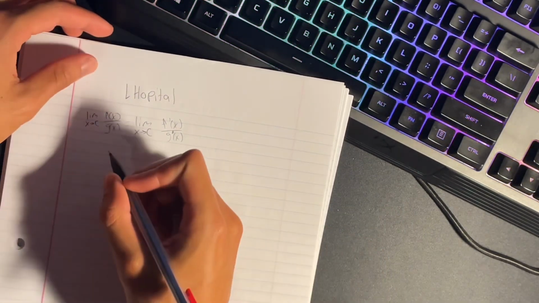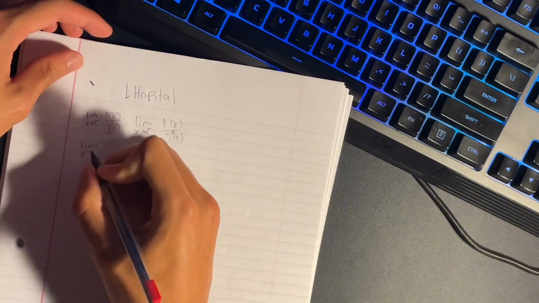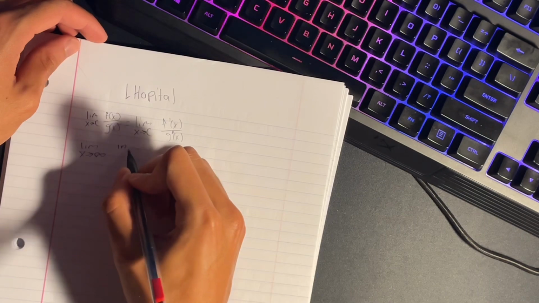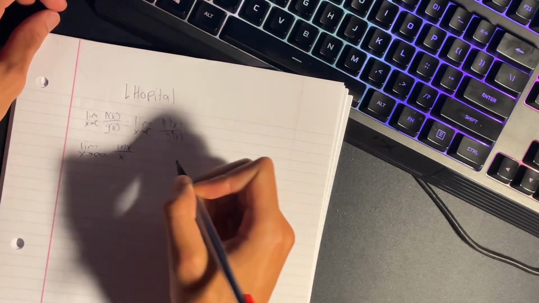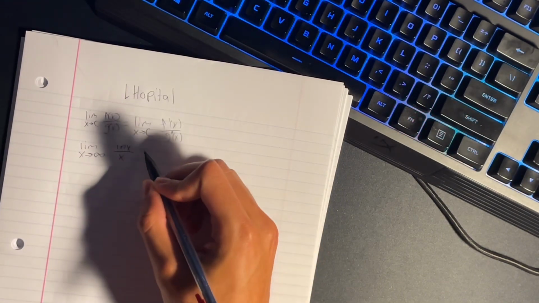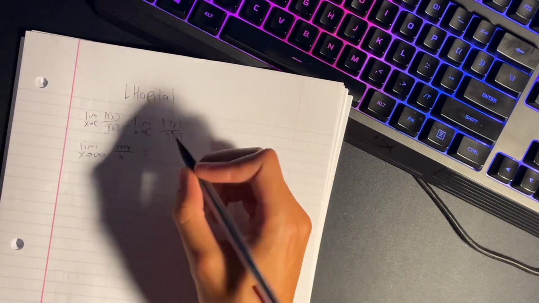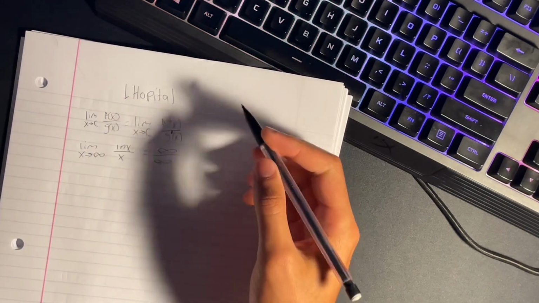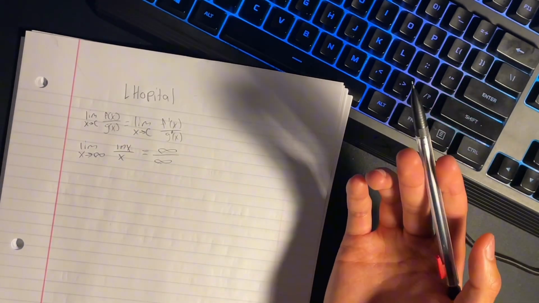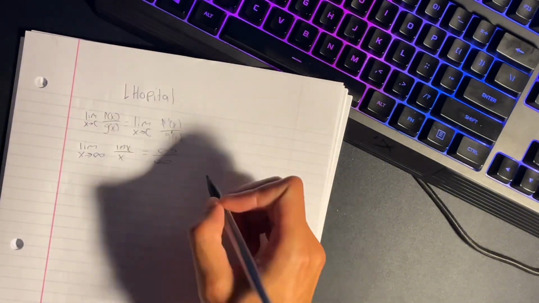Well, say we have the limit as x approaches infinity of ln x over x. Now, if you do direct substitution, we're going to get the natural log of infinity, which is infinity, over infinity. Now, this is indeterminate because we don't know what infinity over infinity is. So L'Hôpital's rule will help us find out what the limit actually is.